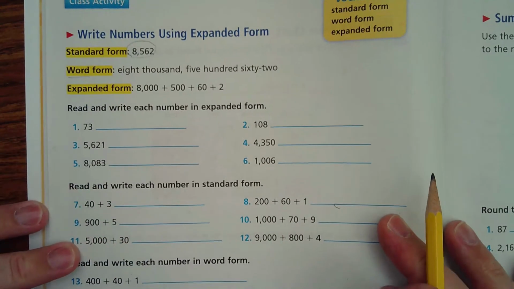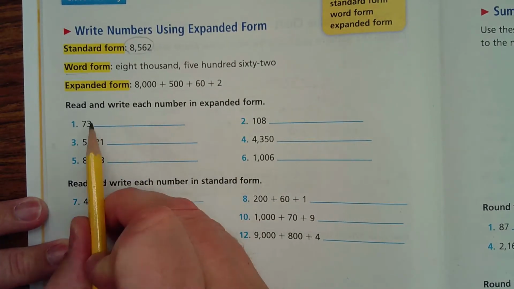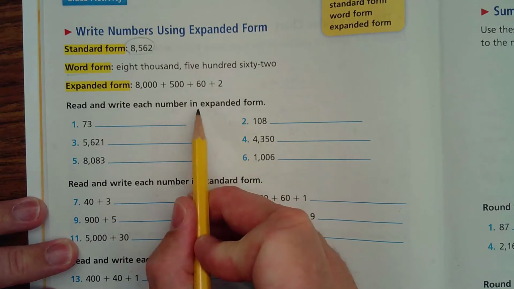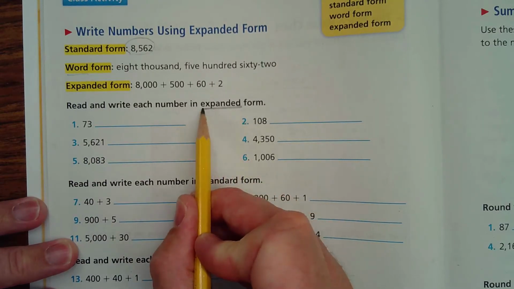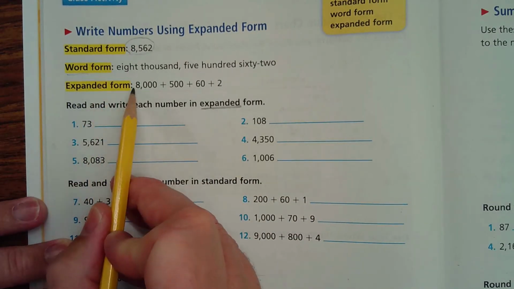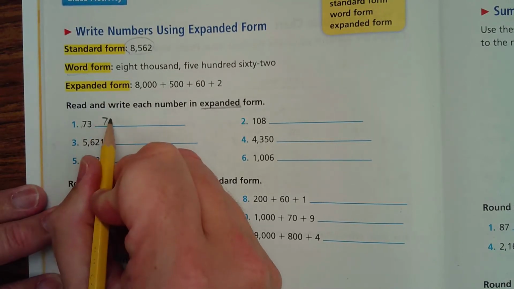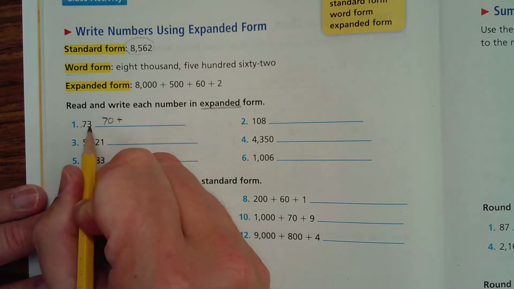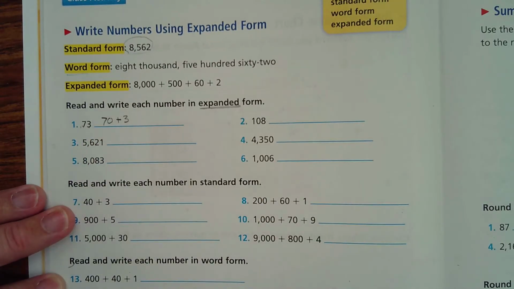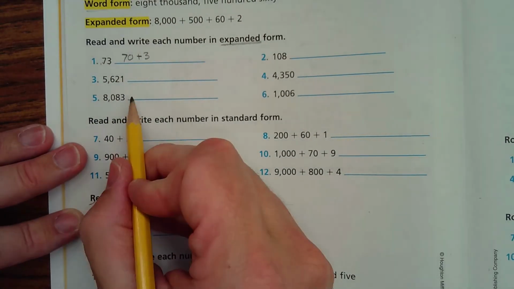Okay, so I'll give you an example of a couple. Read and write each number in expanded form. So you want these in expanded form, which is this one spread out. So 73 is 70 plus 3. Okay, now I'll give you an example of a longer one here.